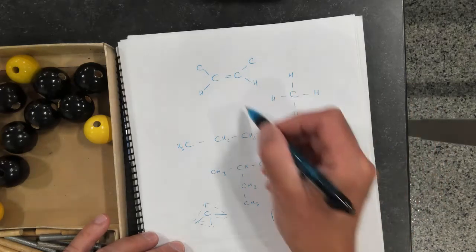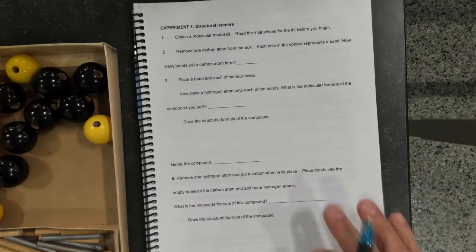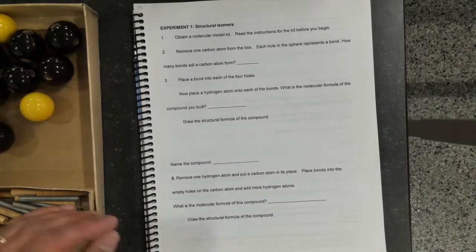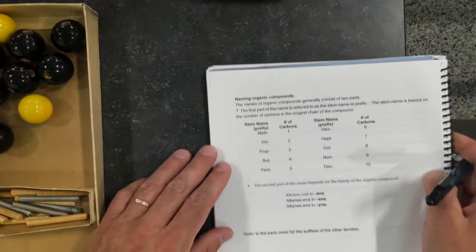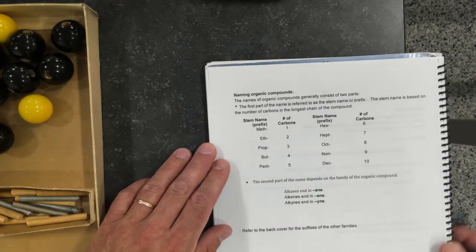CH4. The name of the compound: there are no double bonds, so it's an alkane. 1 carbon means that we just got methane.